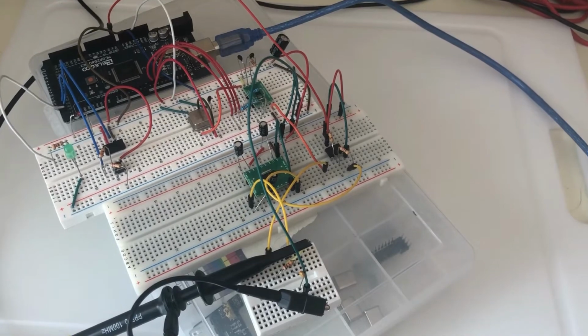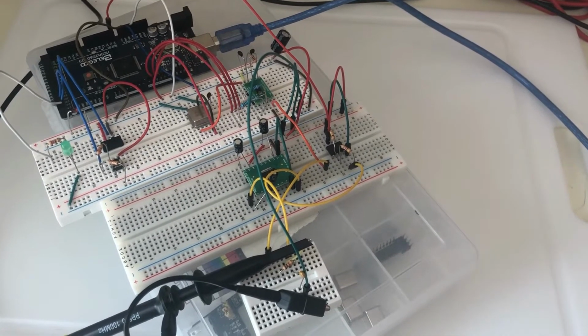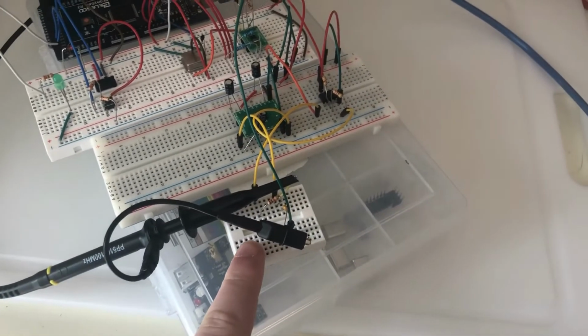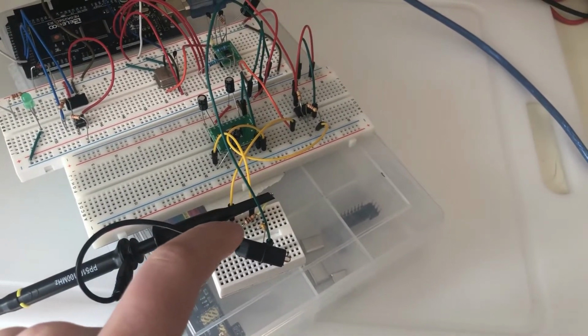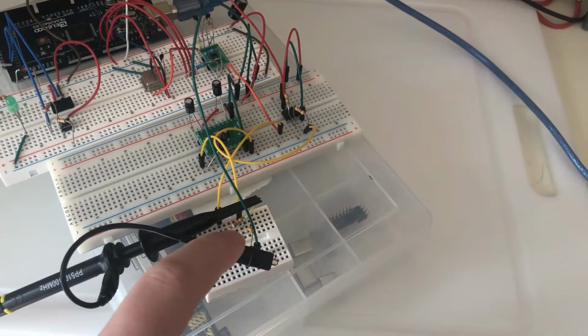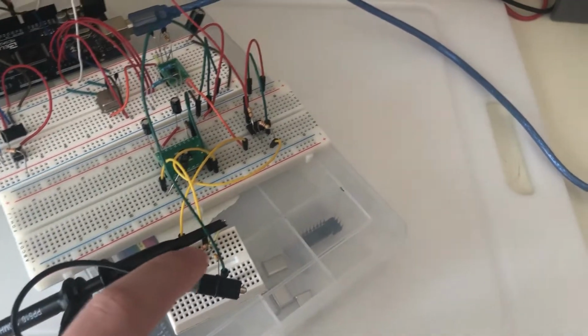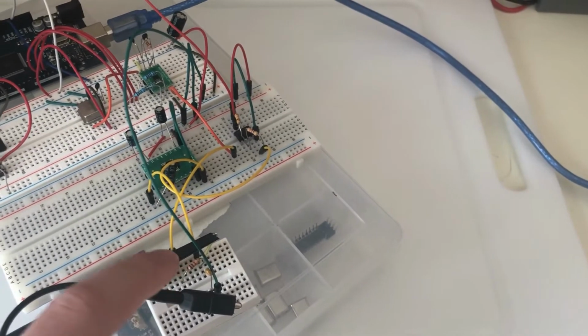Hello, so here we have the frequency response analyzer. Here is our filter circuit with a 1K ohm resistor and a 1 nanofarad capacitor. The expected corner frequency of this filter is 160 kilohertz.